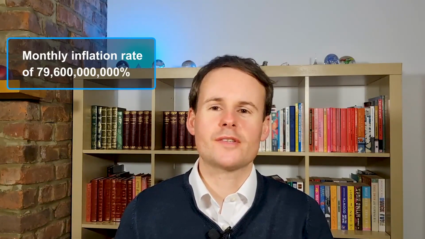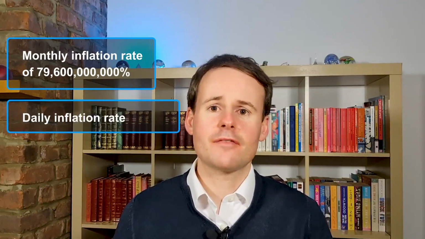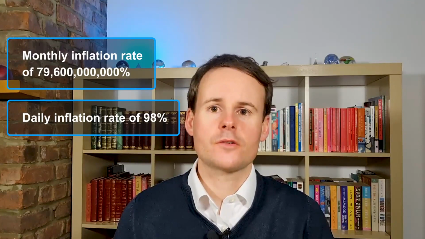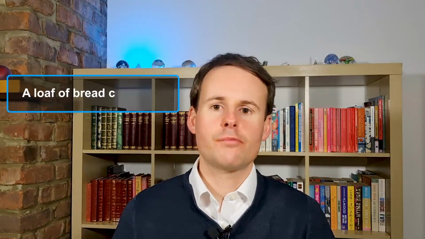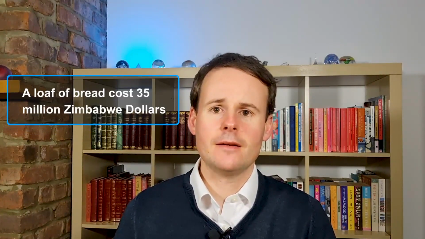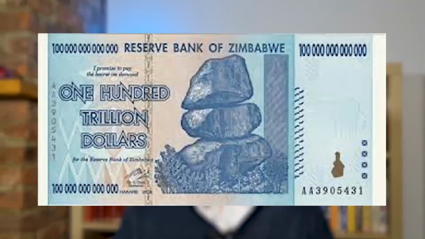By March 2007, Zimbabwe was experiencing a large hyperinflation. The highest monthly inflation rate was 79.6 billion%. Daily inflation rate was 98%, so prices doubled every 24.7 hours. A loaf of bread cost 35 million Zimbabwe dollars, and you can see here amazingly a 100 trillion Zimbabwe dollar note. But in the end, the Zimbabwe government had to replace its own currency with foreign currencies such as the South African rand and the US dollar.